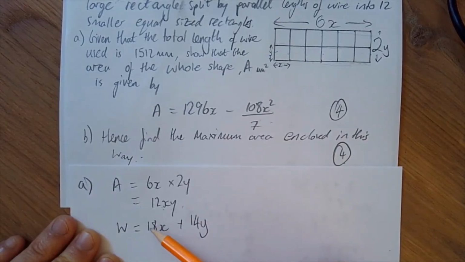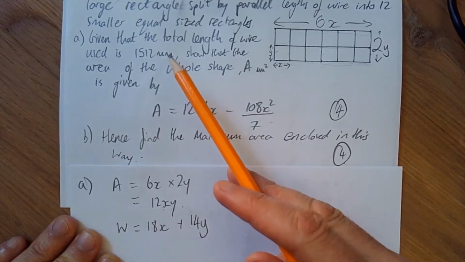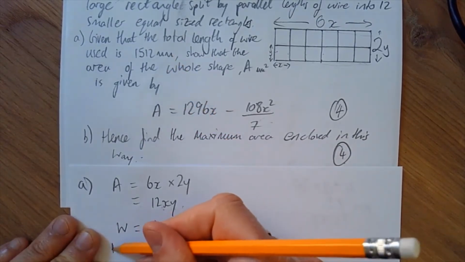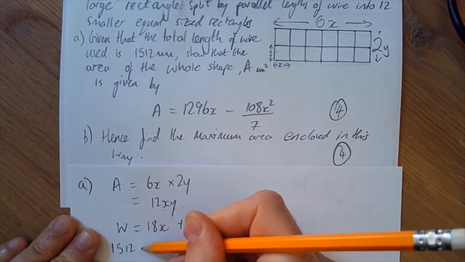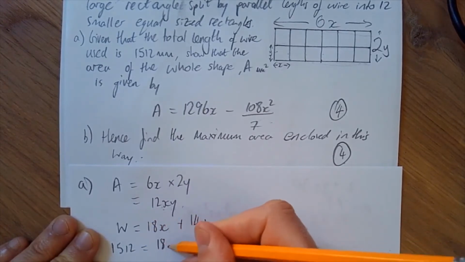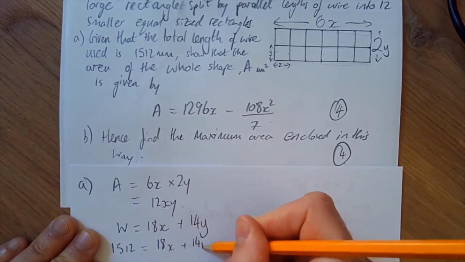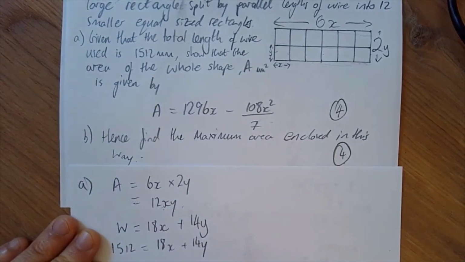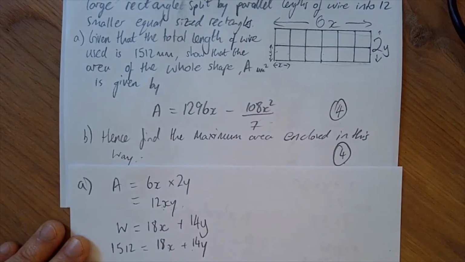That's the length of the wire, but I'm told in the question that the length of the wire is 1,512. So I don't need to write W equals, I can write 1512 equals. Now then, all of these numbers are divisible by 2, so we need to divide them all by 2.